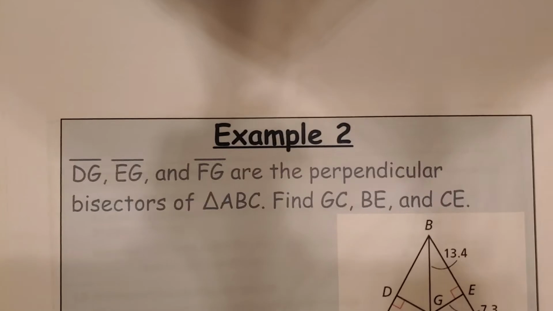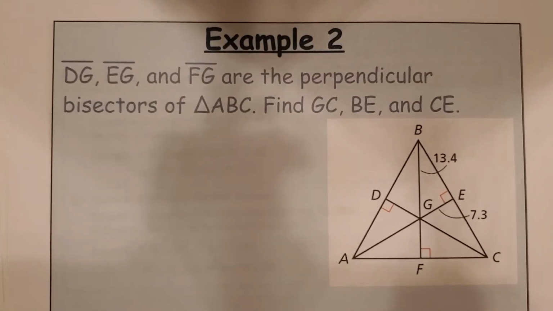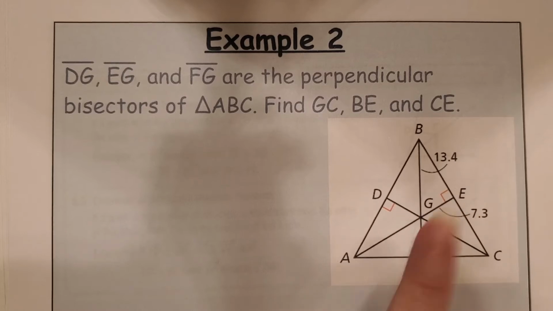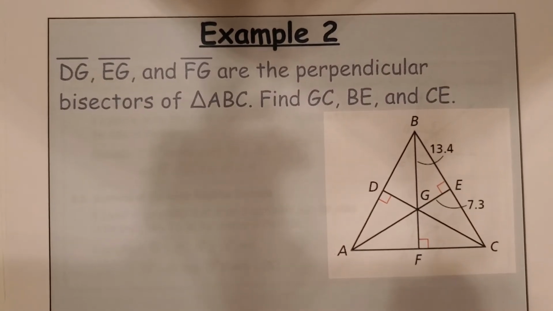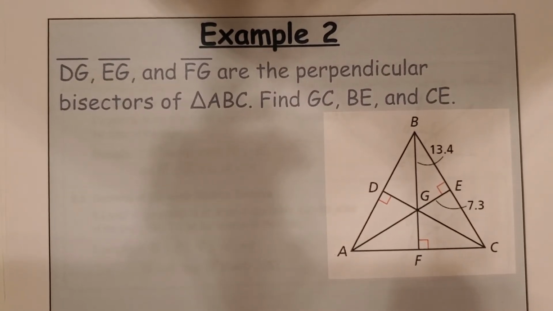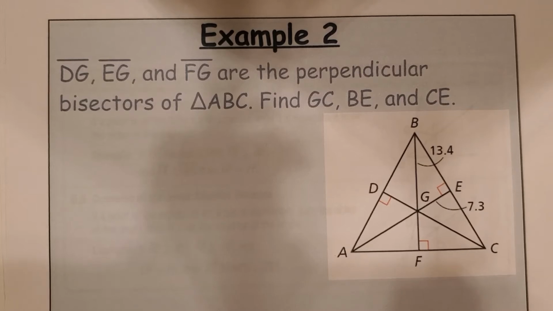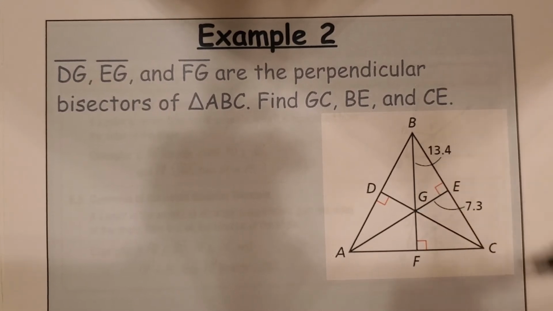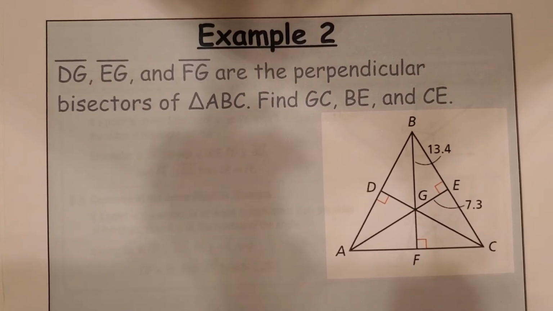So, example 2 is asking for a lot. You know that DG, EG, and FG are all the perpendicular bisectors of this triangle, and it's asking you for 3 different things: GC, BE, and CE. All right, so GE is 7.3 and BG is 13.4.